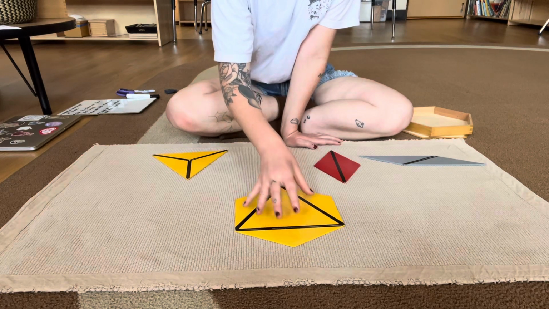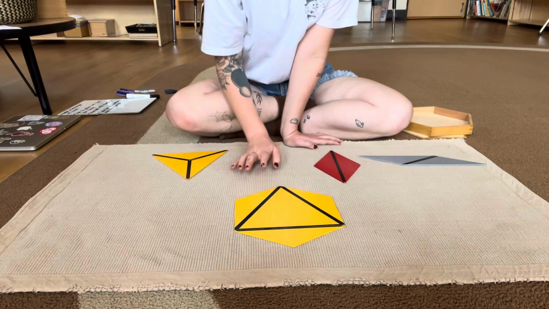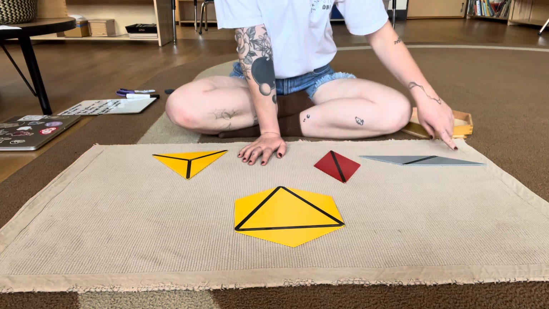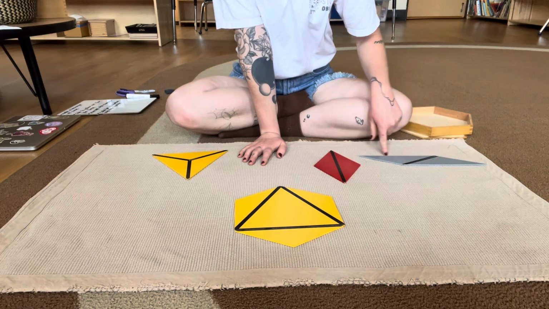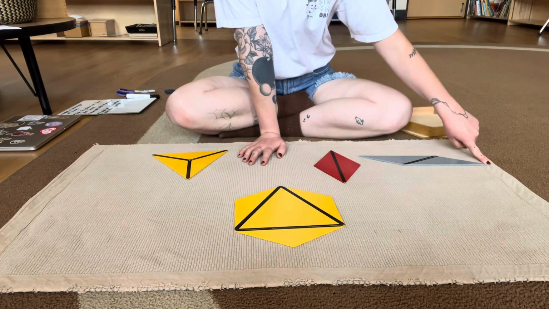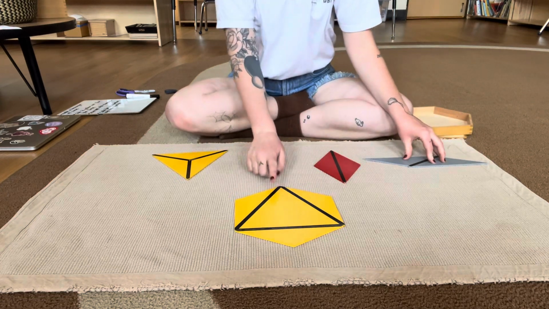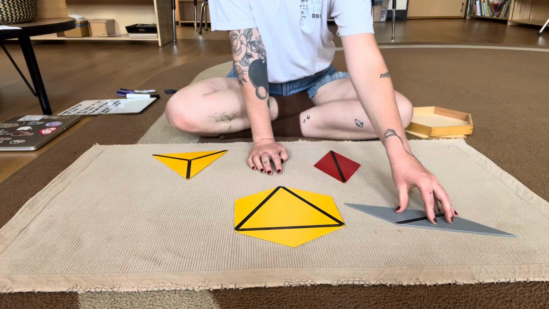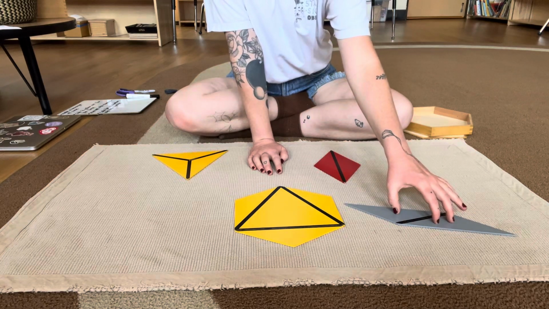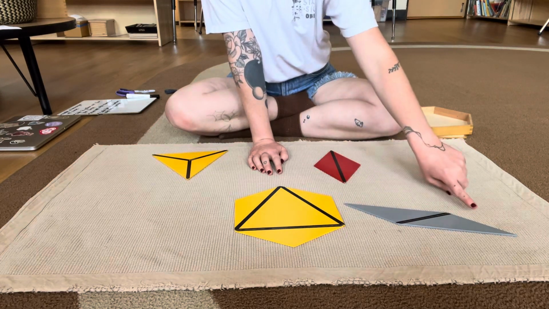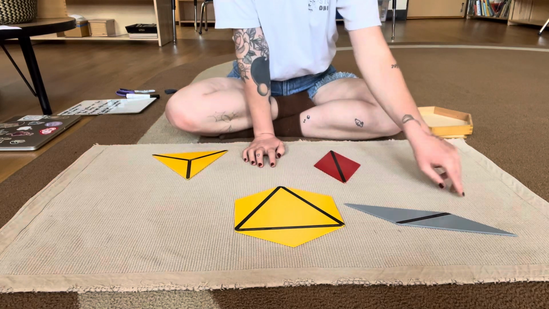So what we are going to try and prove, we are going to try and see if this gray parallelogram is equivalent to 1/3 of our hexagon here. So we are going to see, is this 1/3 of this shape?